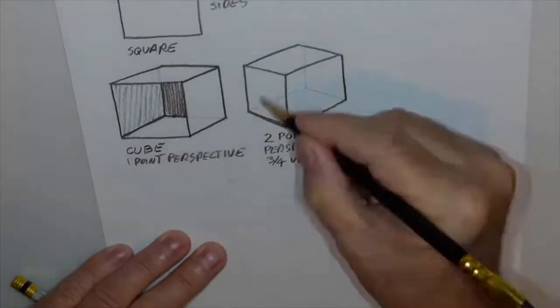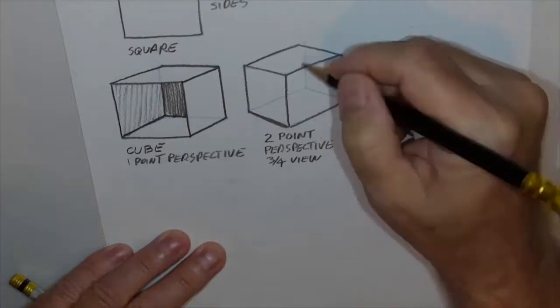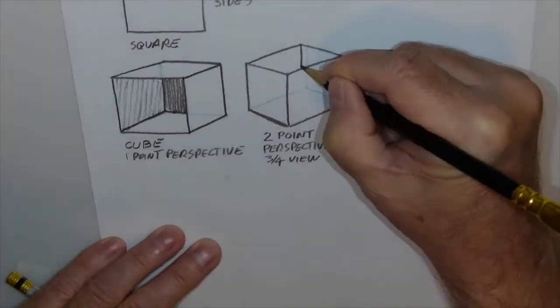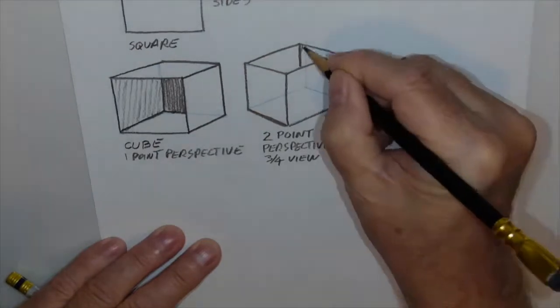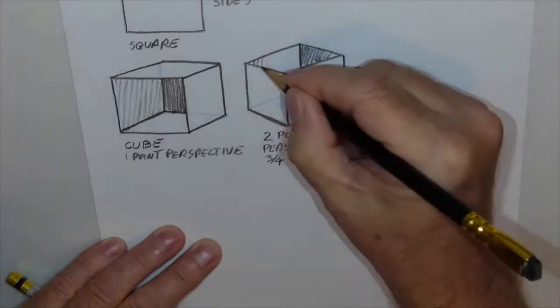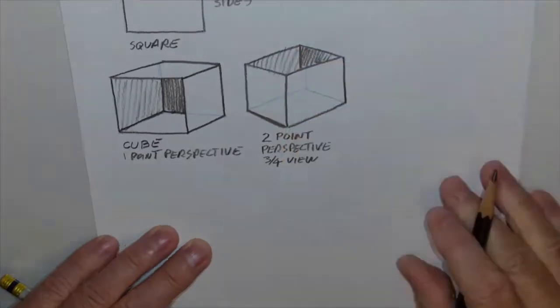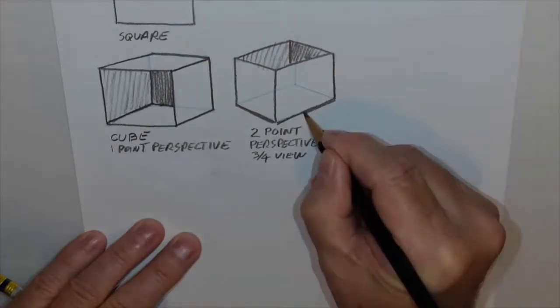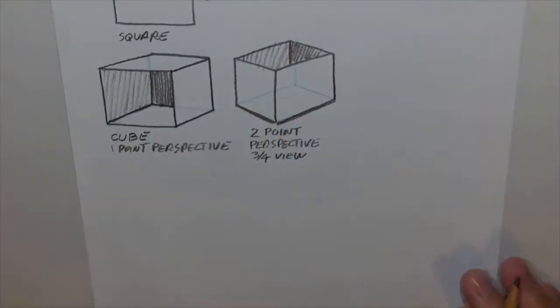All these lines, I'm not going to be able to see them. So if the box is open at the top, and here I'm going to change where I put that line and make this side dark and this one lighter. So now we have a sense of depth and an open box on the ground. Okay, so there we go.